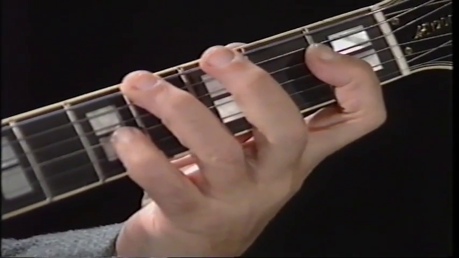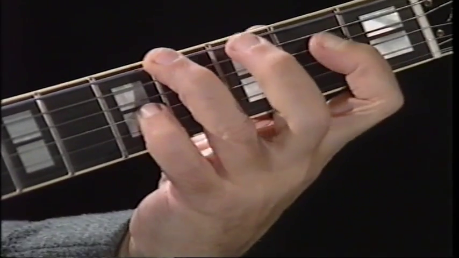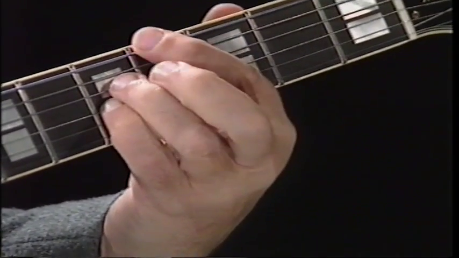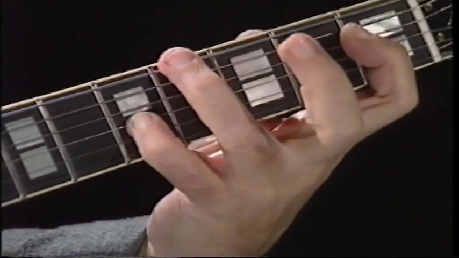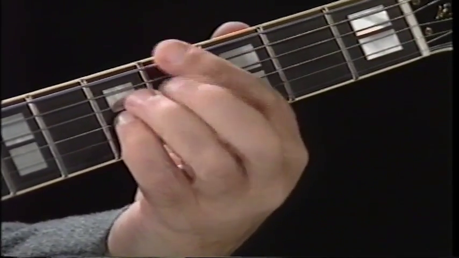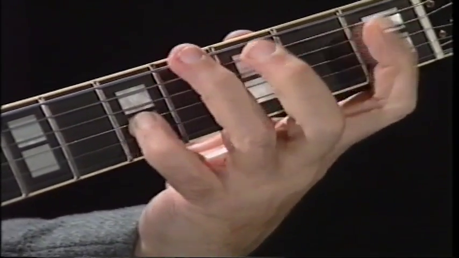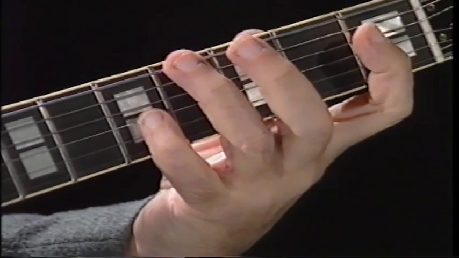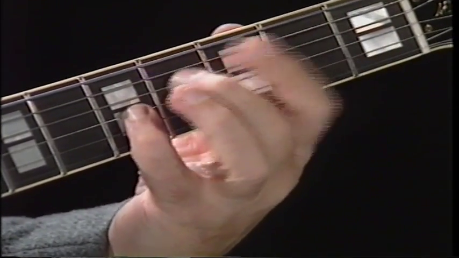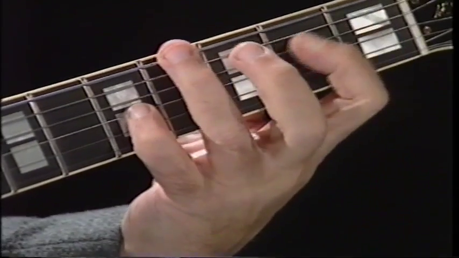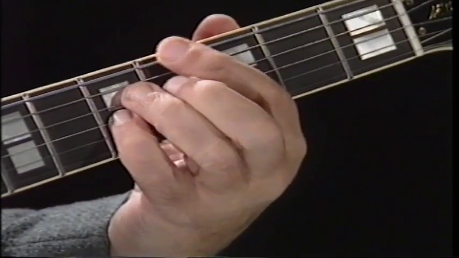We move it up to the A flat major. A bit of a stretch, but worth the trouble. So we pulse the G on the first beat, or you can hit it syncopated.